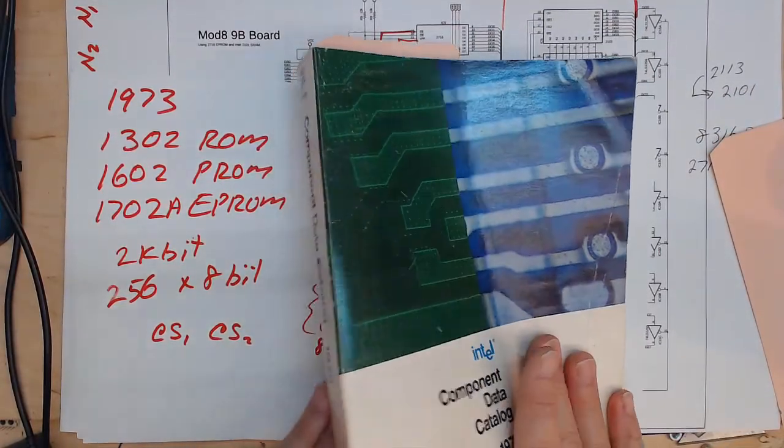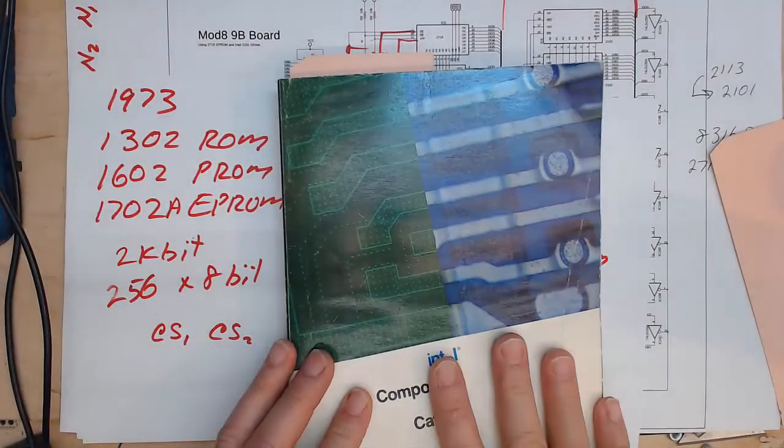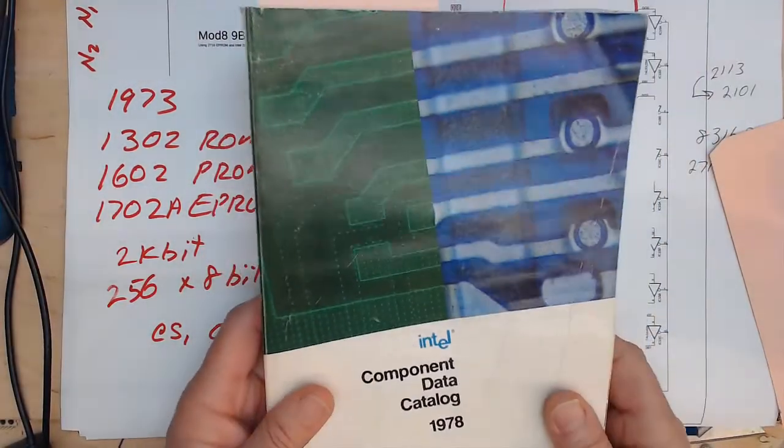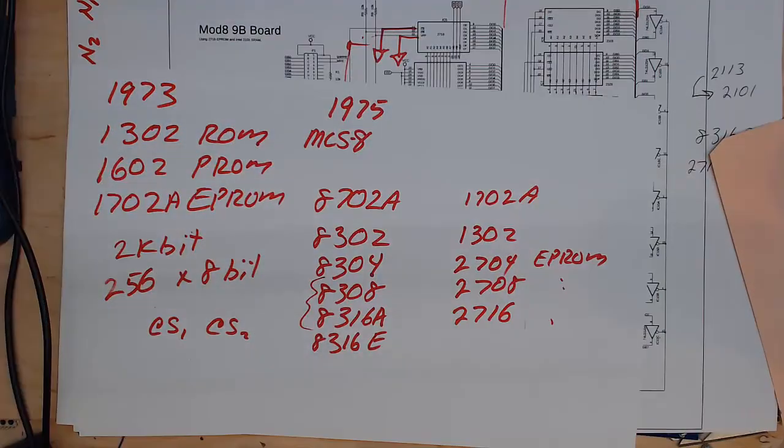This was my first catalog. This was given to me by Dr. Dennis Schwalm, my professor in college, who got me started in all of this. So a great deal of gratitude to Dr. Schwalm. He taught me a tremendous amount and really got me excited about digital electronics.